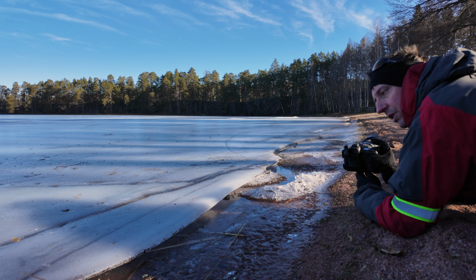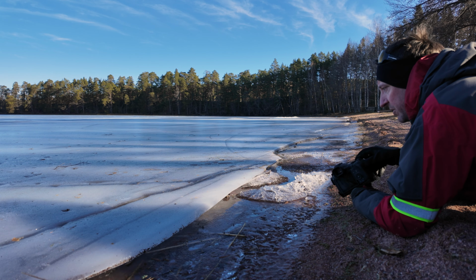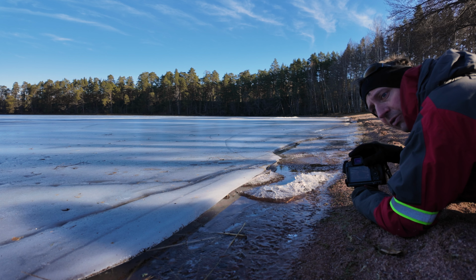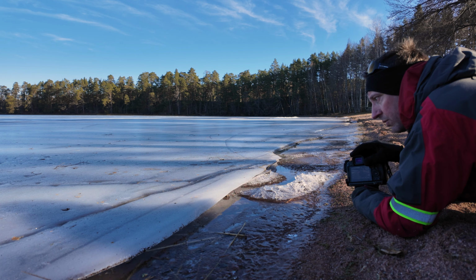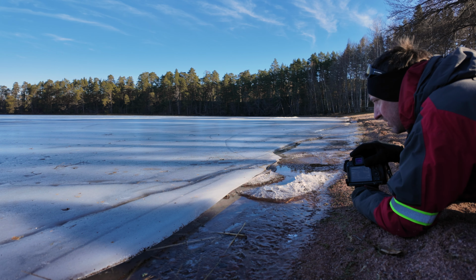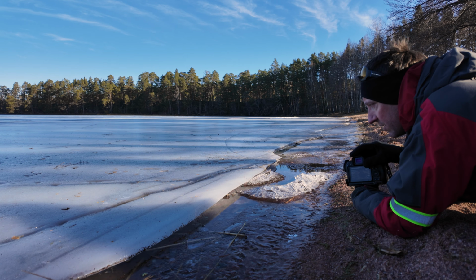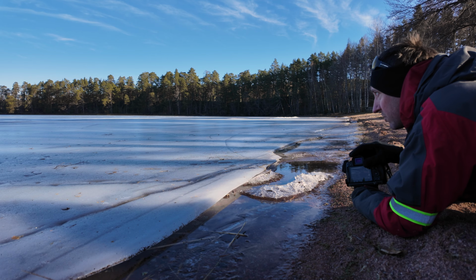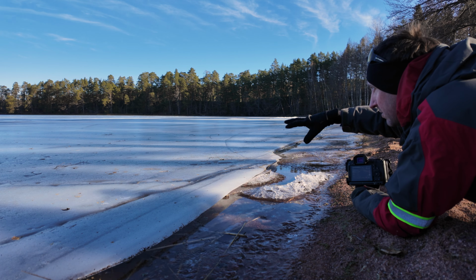Okay, so now that the light has moved a little bit, this ice formation that I noticed before is now really catching the light, and that makes for a really nice foreground for this shot. And I have the tree line and the frozen lake in the background.